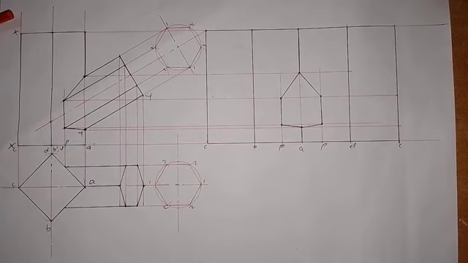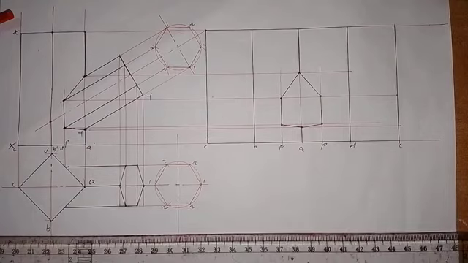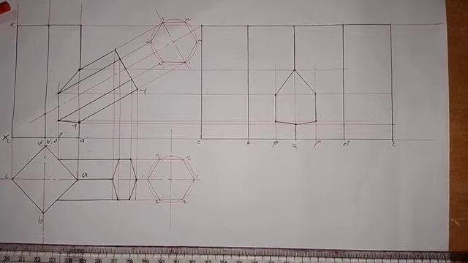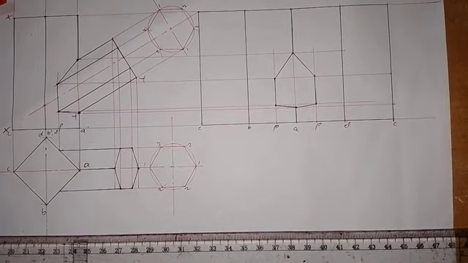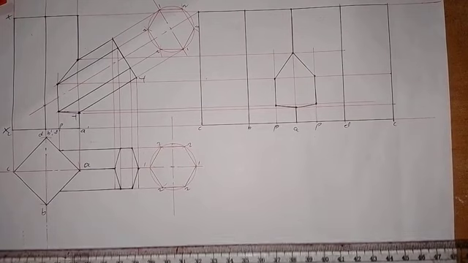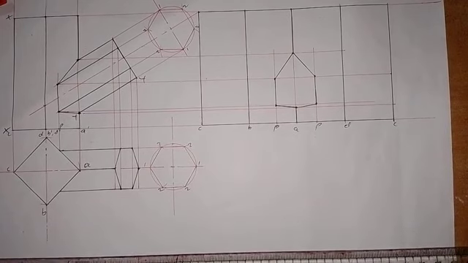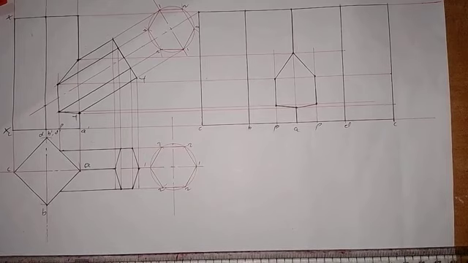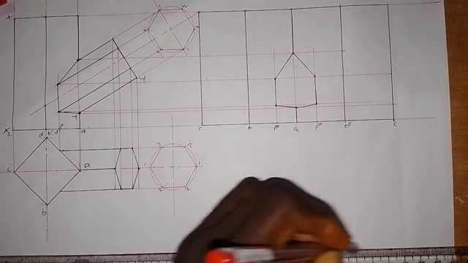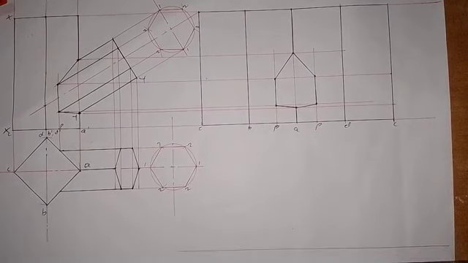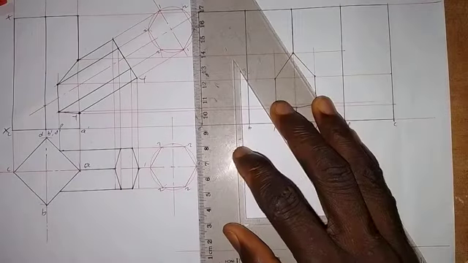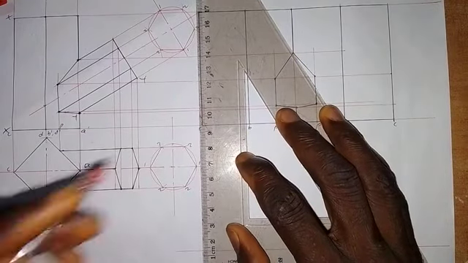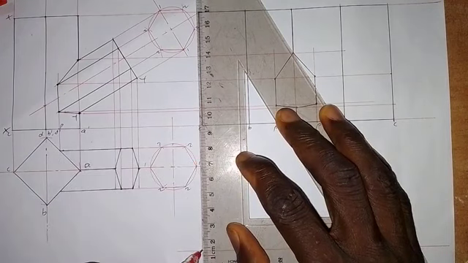So what we need to do now is draw a horizontal line here, and bring the camera down a bit. Okay, I believe you can see this. So here I'm going to draw a horizontal line here, and I will draw a vertical line from this point here.